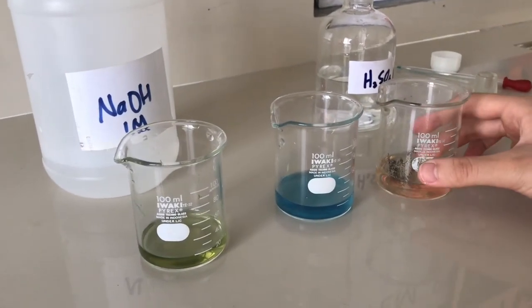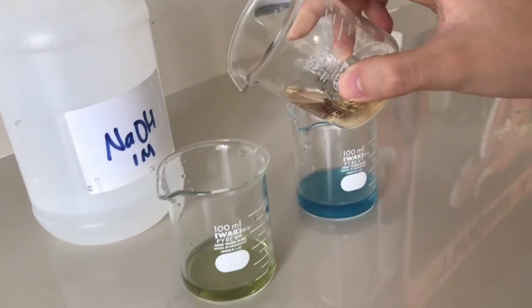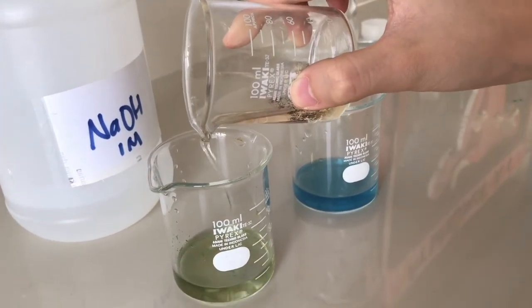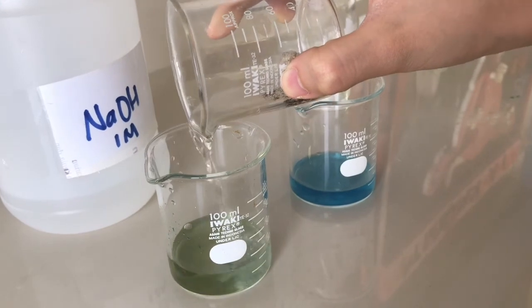Okay, next we are gonna mix the acid and the base to see if the color turns blue. And if it turns blue, that means it neutralized the acid.